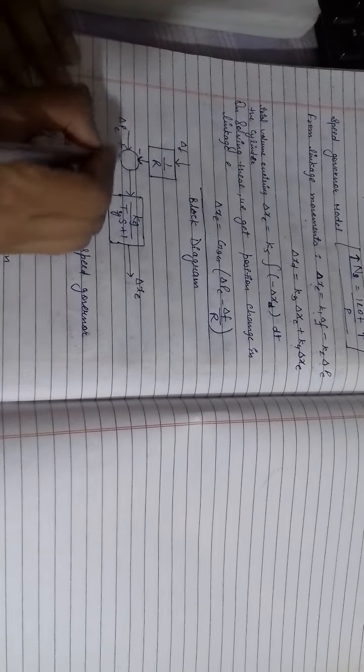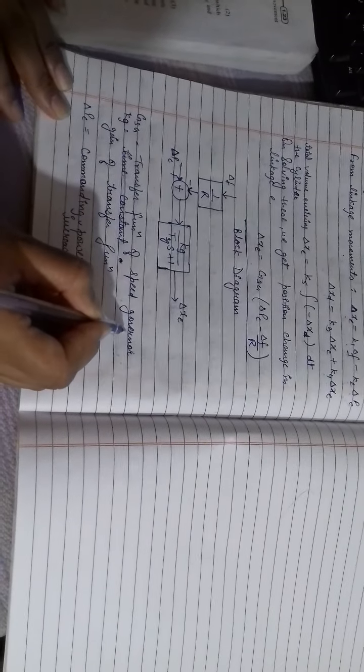By this formula we can understand the block diagram of the turbine speed governing system. We have an adder where we put the commanded increase in power and the change in frequency. So we get this transfer function. Here Gsg is the transfer function of the speed governor, and Kg is the gain of the transfer function, del Pc is the commanded increase in power, and del f is the change in frequency.